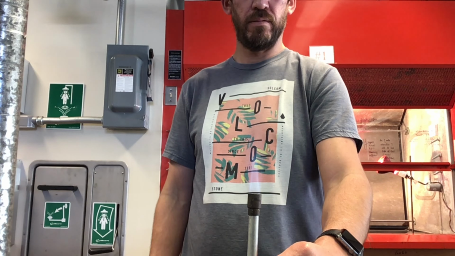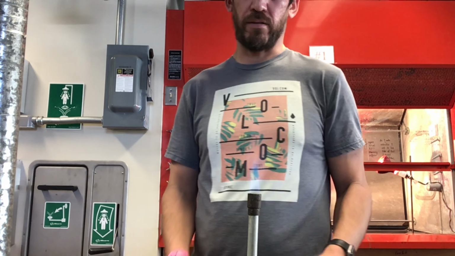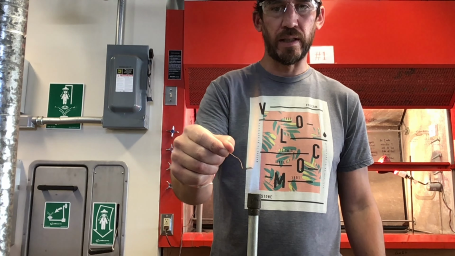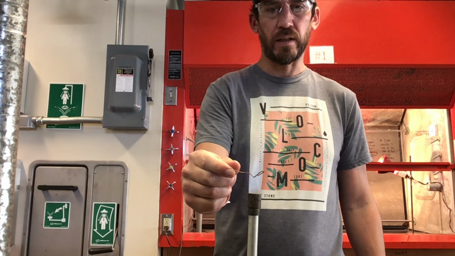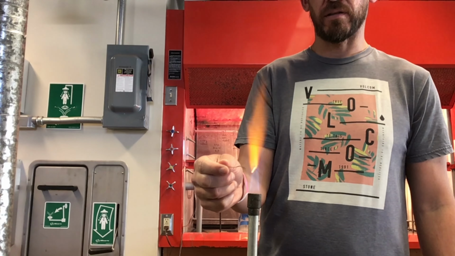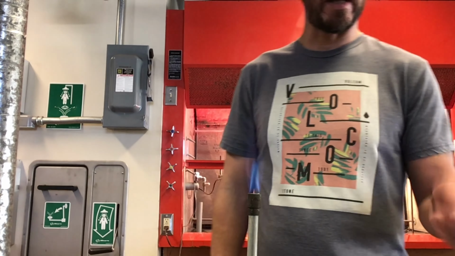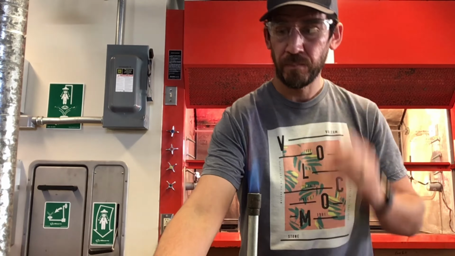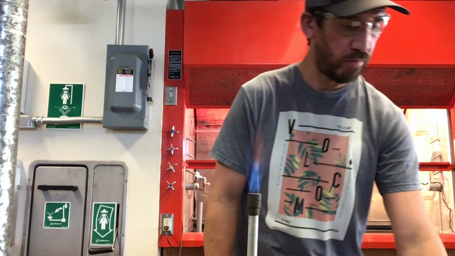Simmer down. That's a good looking flame right there, so hold it in. Got a little color to it, huh? You see that green? Gorgeous. Okay. Now, don't hold it in there too long, because that copper gets hot.